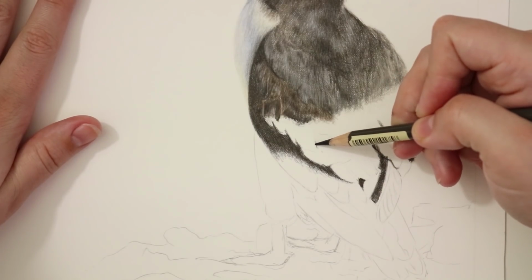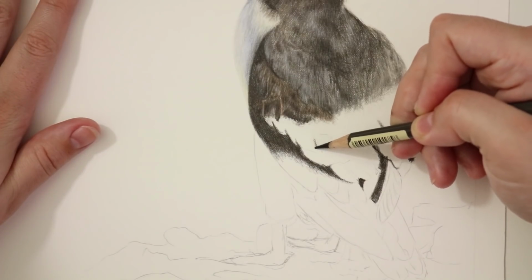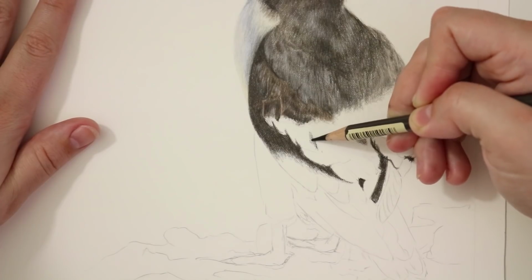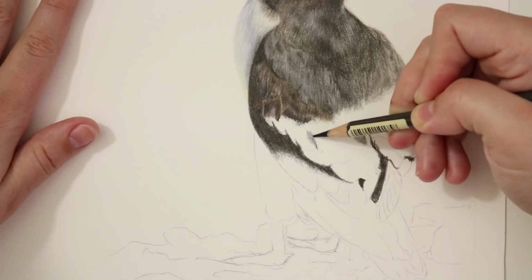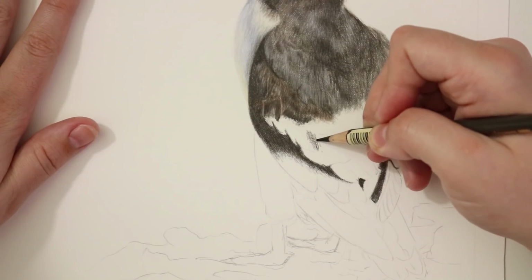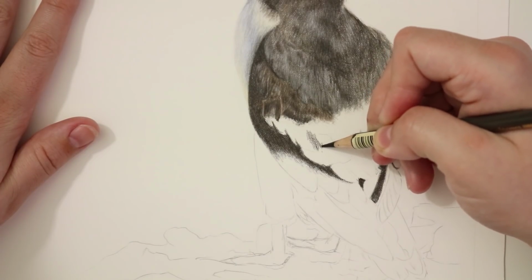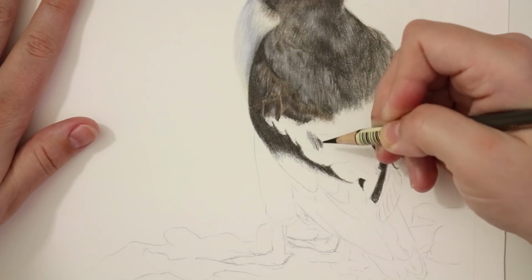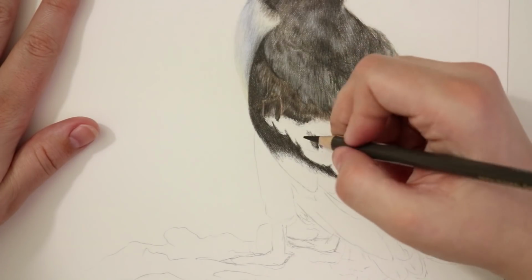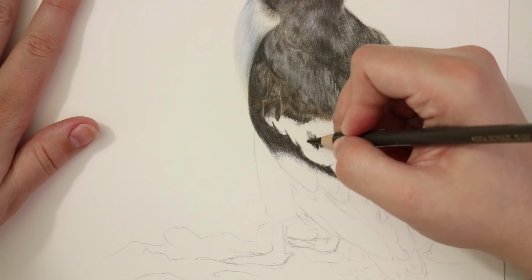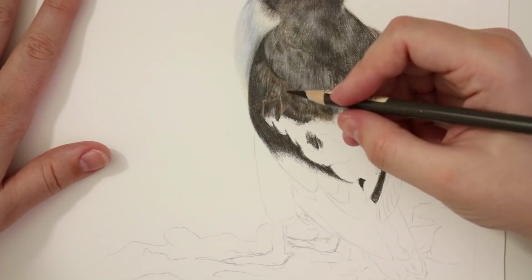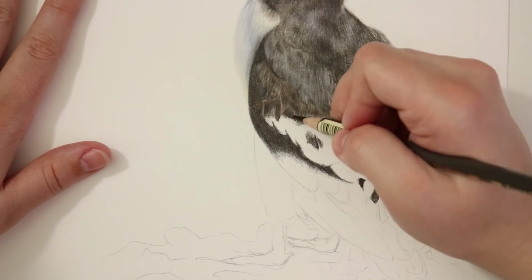Once you've identified your values, you need to make sure that you mark those down when creating your outline. It's okay to just do the general outline and shape of the animal, but you also need to note down any of those values and where those values change. So it's a good idea to map those down when you are drawing your outline, however you decide to draw your outline, whether that's grid, tracing, or freehand. Make sure that you map down those value changes on your line drawing.